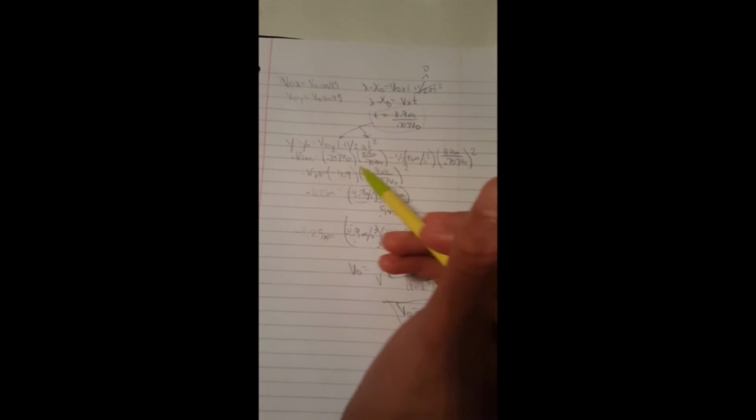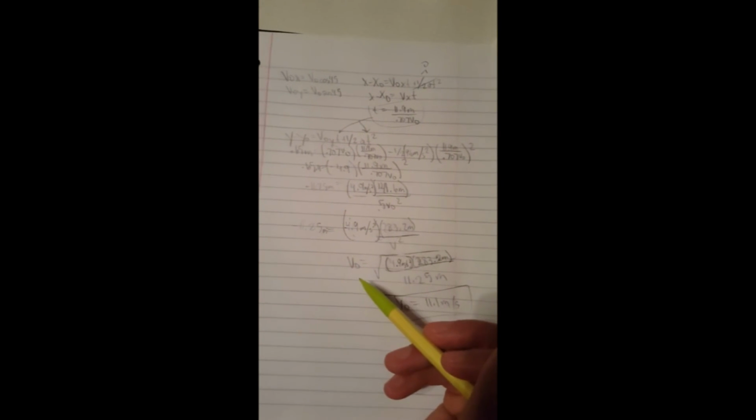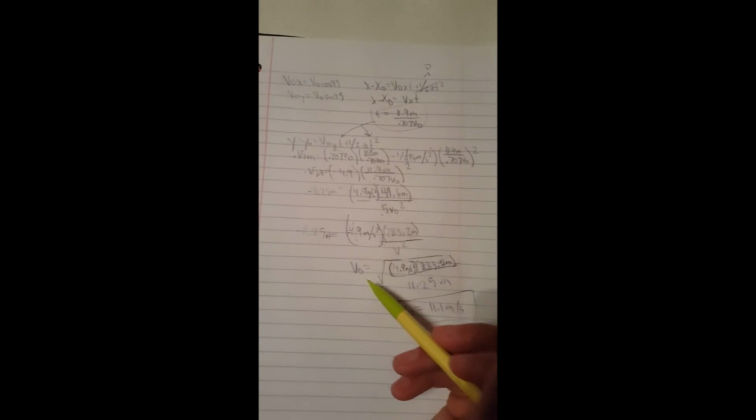And then once we do all the algebra, we have to solve for velocity initial, and we get that to be the square root of 4.9 meters per second squared times 283.2 meters, all divided by 11.25 meters, and we get our initial velocity equal to 11.1 meters per second.